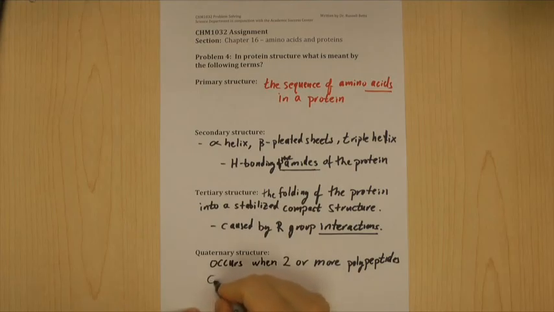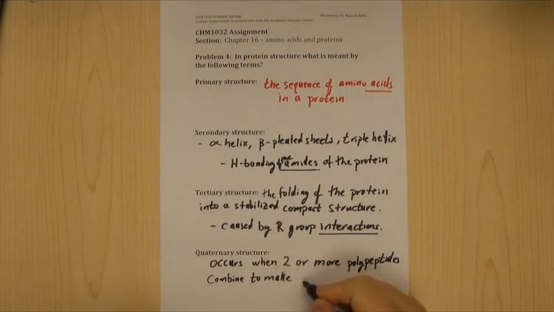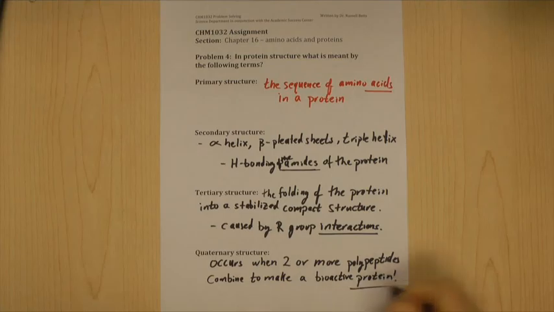Polypeptides combine to make a bioactive protein. And that's a quaternary structure.